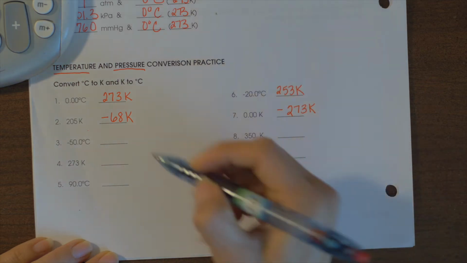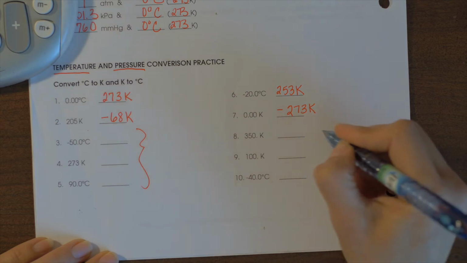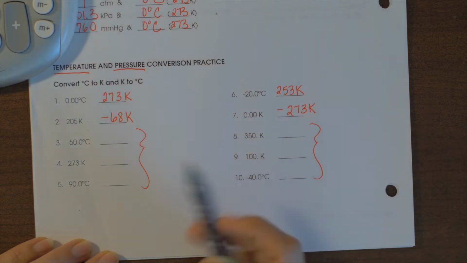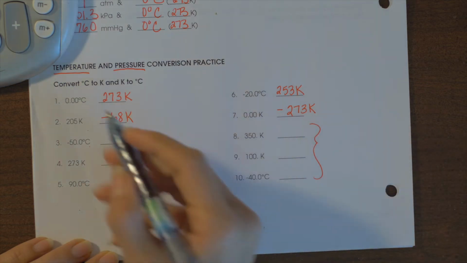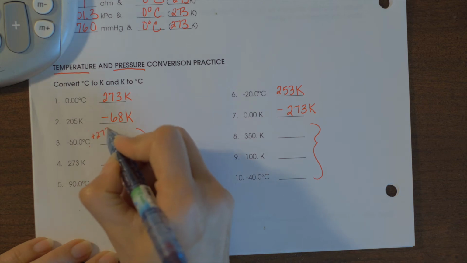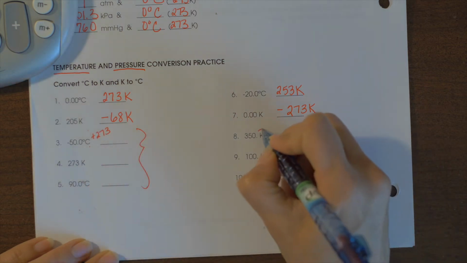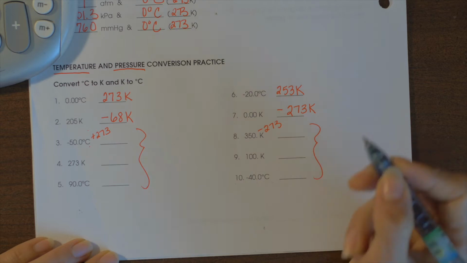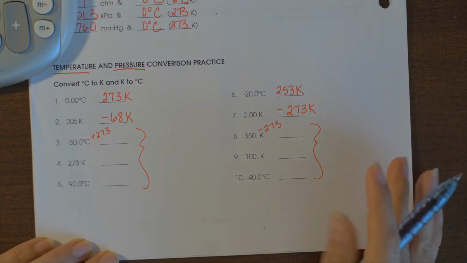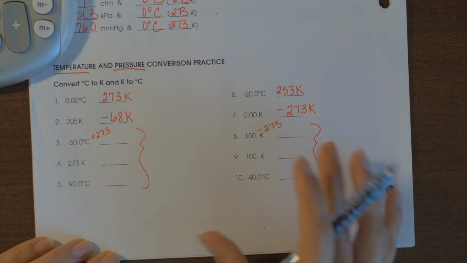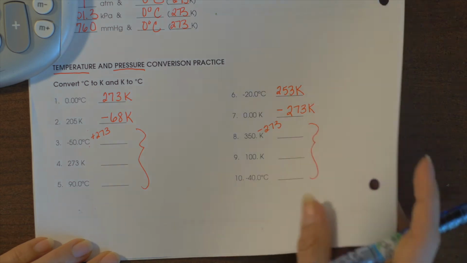Okay, so you can try to finish these here. Again, if it's Celsius, add 273. If it's Kelvin, subtract 273. Once you've gotten your answers, you can go and take the brief matching quiz on your It's Learning.